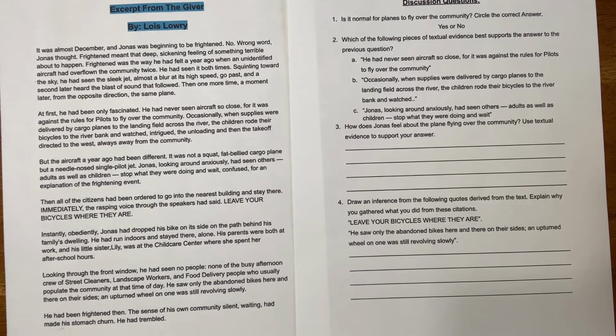He saw only the abandoned bikes here and there on their sides. An upturned wheel on one was still revolving slowly. He had been frightened then. The sense of his own community's silent waiting had made his stomach churn. He had trembled.